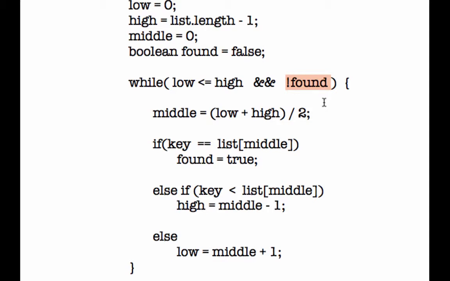Well, that's where the indexes come into play. Remember that I said that every time we choose a half, we need to update either the value of high, which represents the rightmost index at any given time, or we need to update the value of low, which represents the leftmost index at any time. Also keep in mind that these indexes are getting closer to each other. High is getting smaller and smaller, low is getting bigger and bigger. So they're approaching each other.